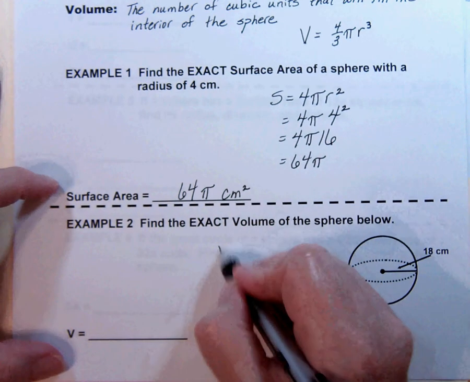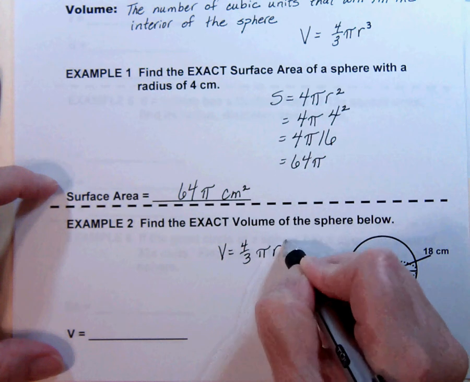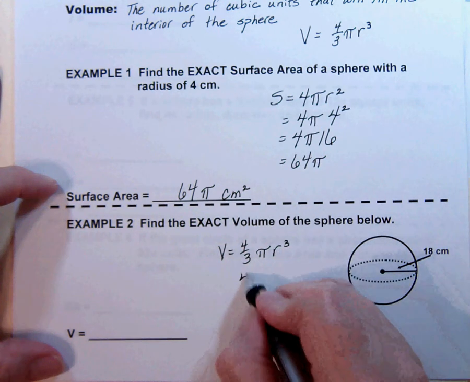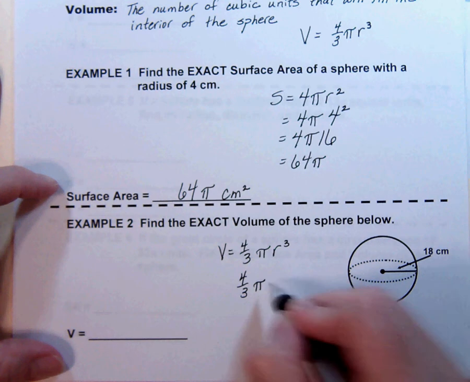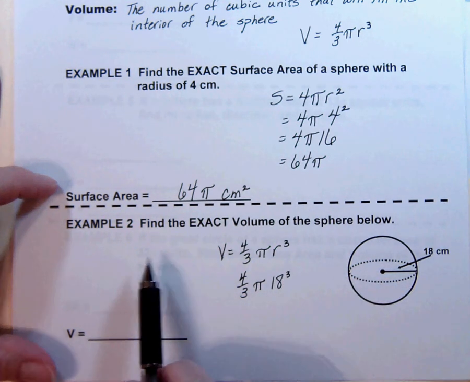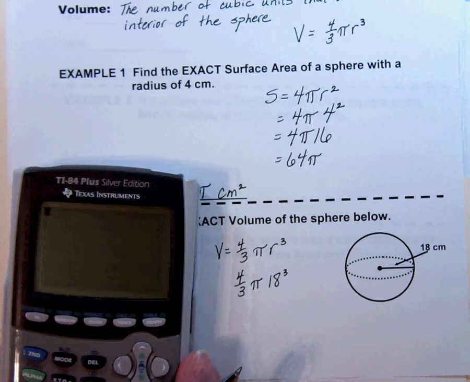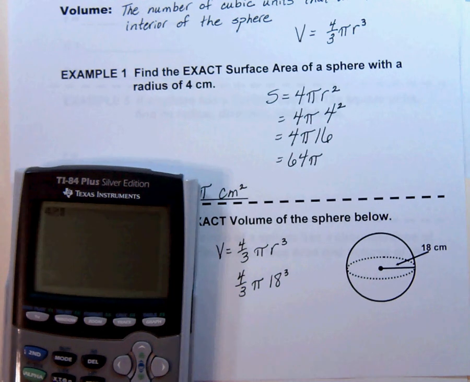Let's use the volume formula. 4/3 pi times, don't forget, radius cubed. This is 4/3 times pi times 18 cubed. And remember, when it says find the exact, we're going to leave the pi. I think I'm going to show you this one on the calculator. Type in 4 divided by 3, and then times 18, and then use the little button right here.